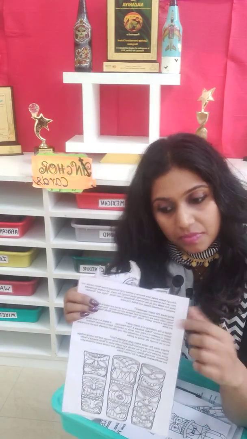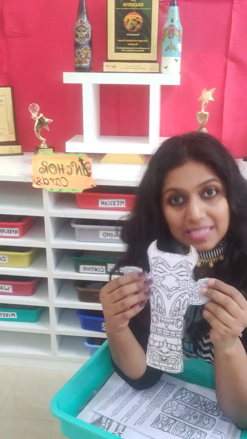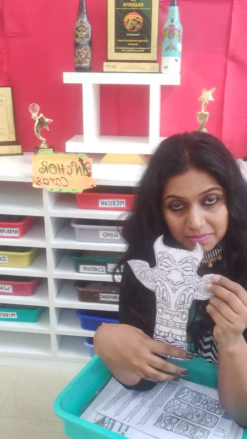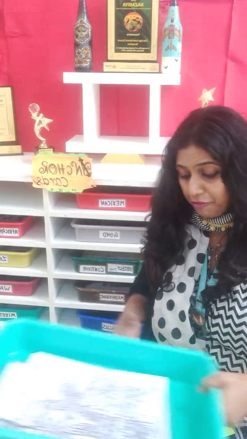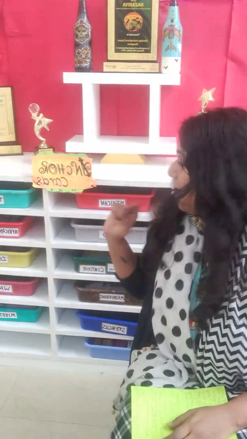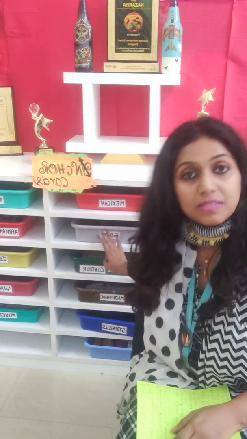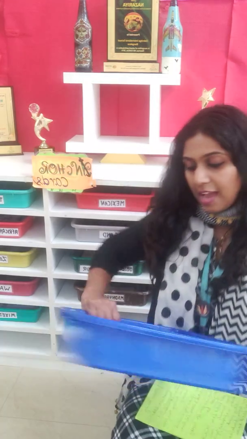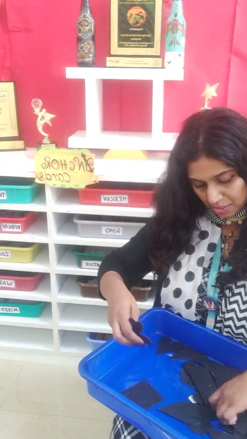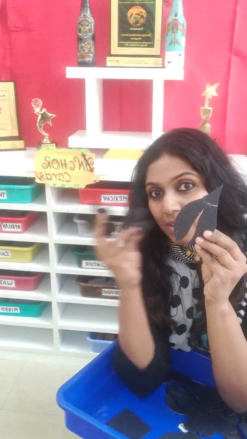So what do children do? They read this card to gain some knowledge, and they use the knowledge to create these totem poles. So like this, I have even Egyptian, African, and I also have Chinese tribal arts, and I have Mexican, Gond, Madhubani, and I also have stencils. If you see here, I have created these beautiful stencils with different shapes. So you can see these shapes.